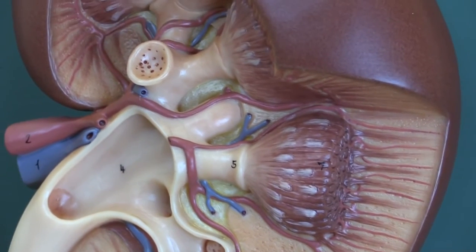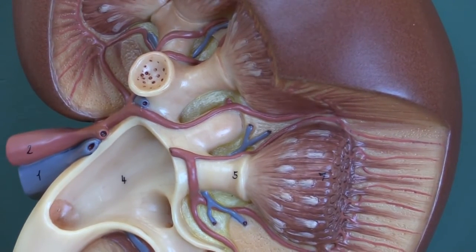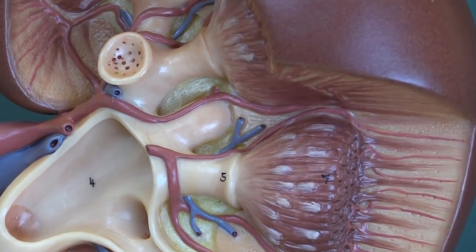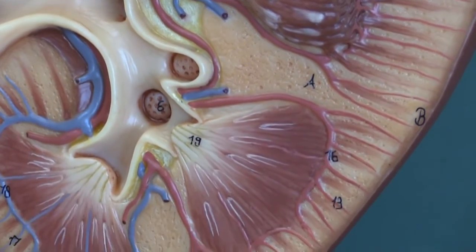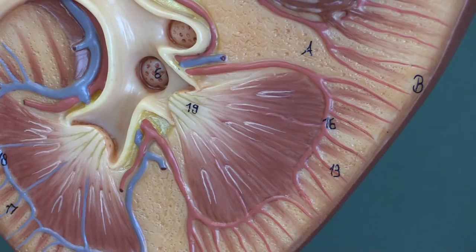So here we see the interlobar artery going through the renal parenchyma. And here we see it in cross section. The interlobar artery going up the renal pyramid. When it gets to the top of the renal pyramid, it turns into this arcuate artery.